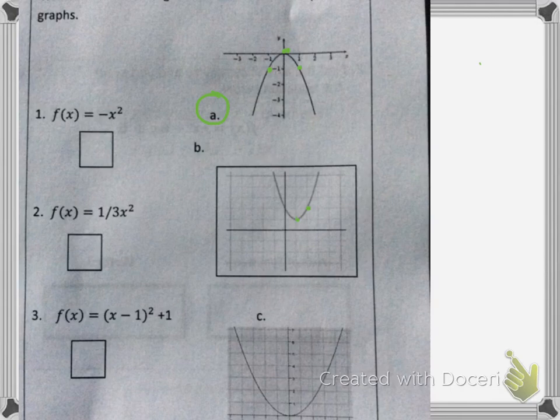For graph C, we're back at the origin. And if you look at the graph, if you try to plot the parent function, this graph goes wider than the actual parent function. So narrowing those down should really help you match.